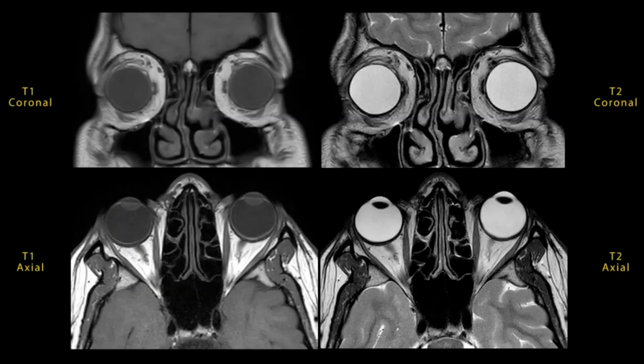Before the detailed analysis of pathologies, it is essential to understand the basic anatomy of the orbital structures and their visualization on MRI scans. Orbital tissue characteristics on MRI of major structures in the orbit are as follows. Aqueous, vitreous, and CSF look hypo-intense on T1 and hyper-intense on T2. Lens shows intermediate signal intensity on T1 and T2.